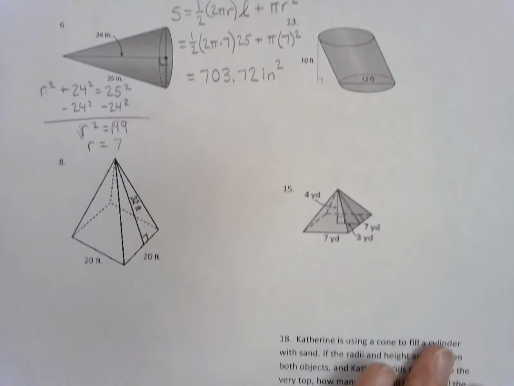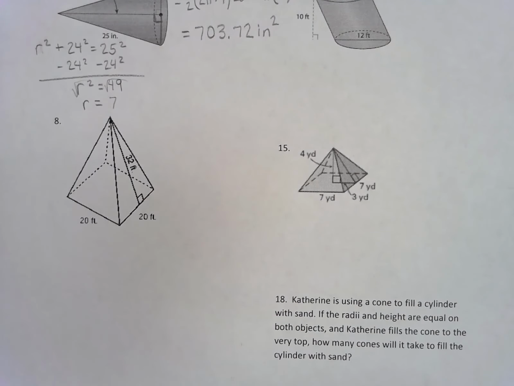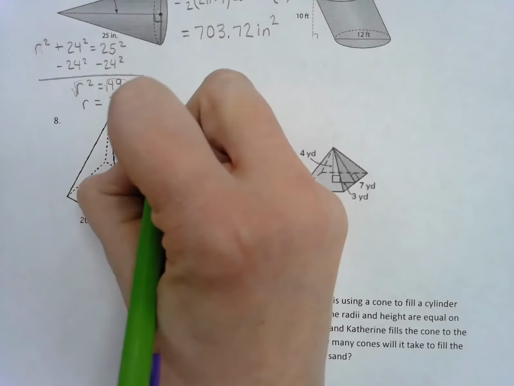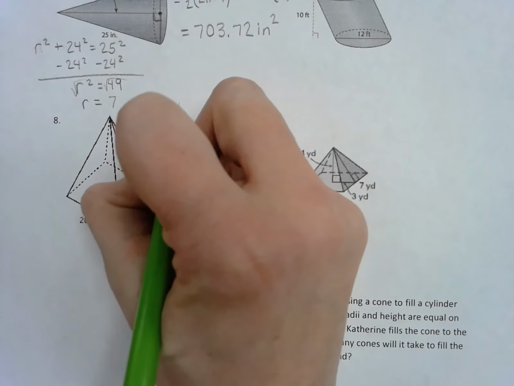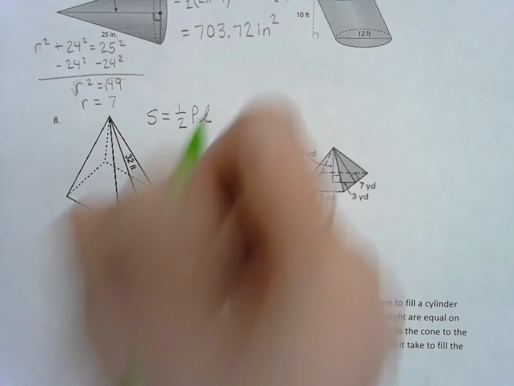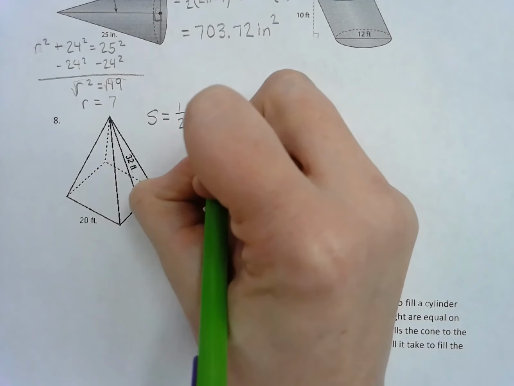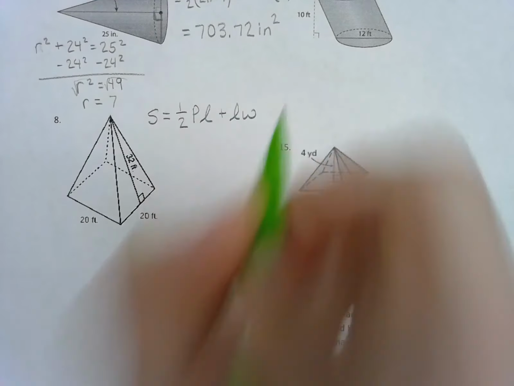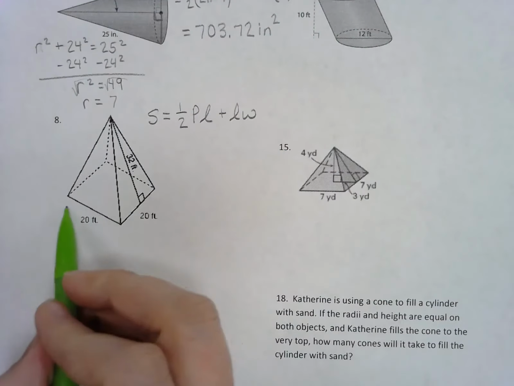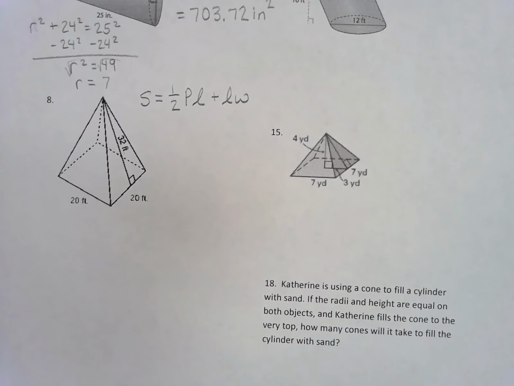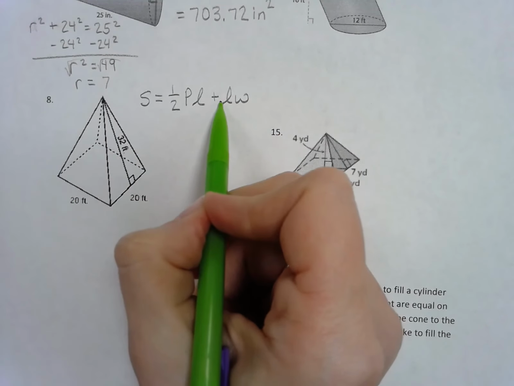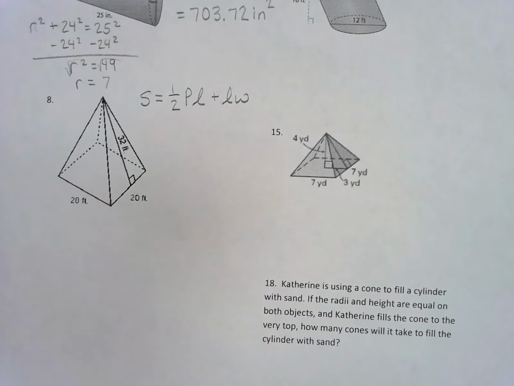Let's look at our next figure. Our surface area formula: because it's a pyramid, we will need 1/2 the perimeter times slant height. And then we're going to add it with the base area, so length times width. The area of a rectangle would be just length times width, and we do not need the 2 in front of that because we only have one of those base figures.